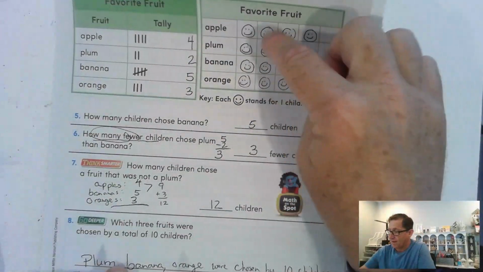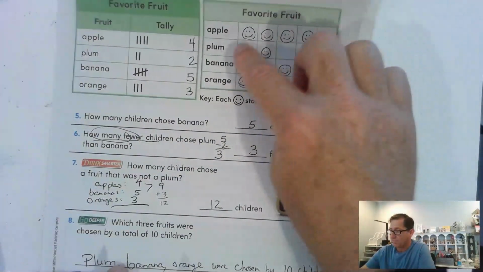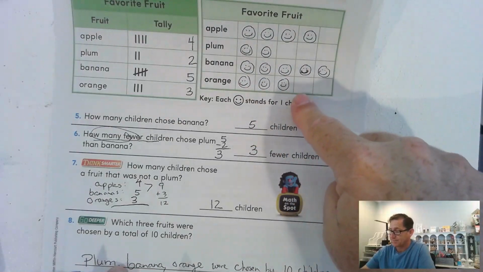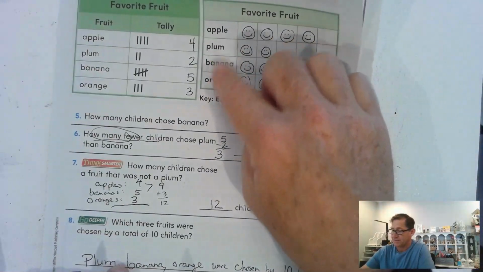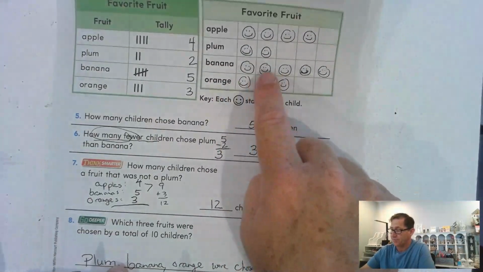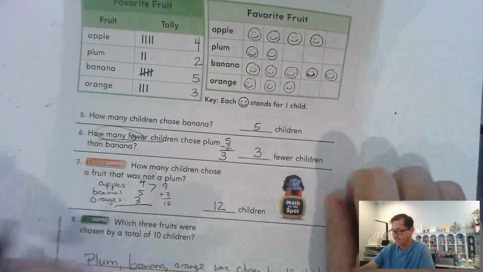If I go 4, 5, 6, that's 11. 4, 5, 6, 7, 8, 9. So that's the only possibility is to count these 3. Okay, 2, 3, 4, 5, 6, 7, 8, 9, 10. 10.